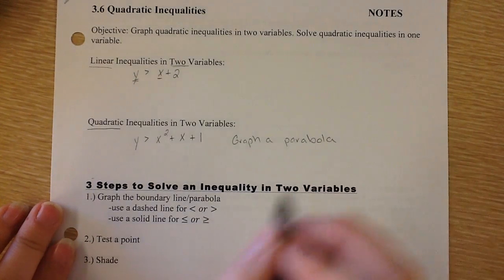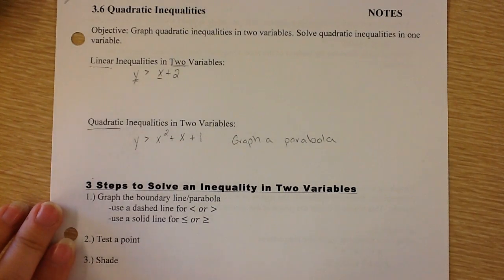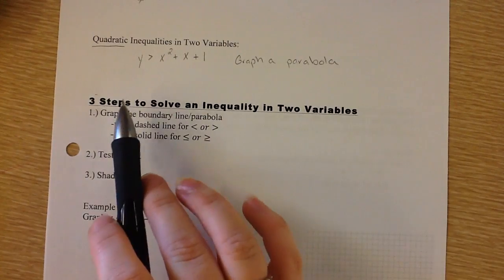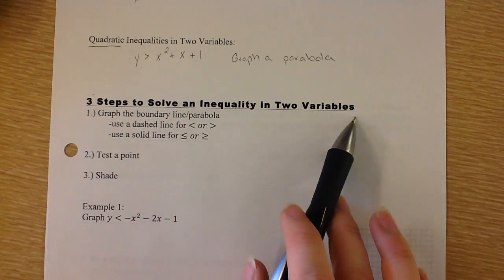And then instead of deciding whether we shade above or below the line, we're going to decide, do I shade inside the parabola or outside the parabola? But the steps are really the same. We still have 3 steps to solve an inequality in two variables.